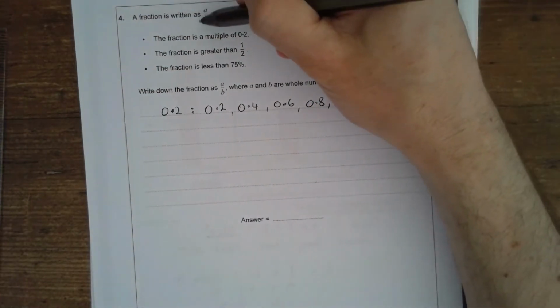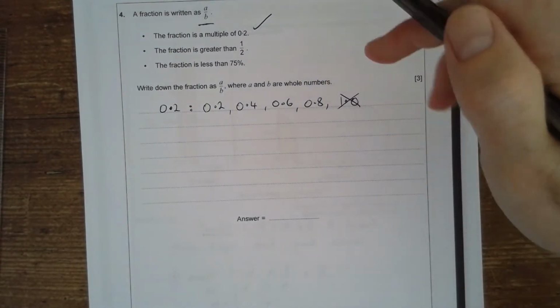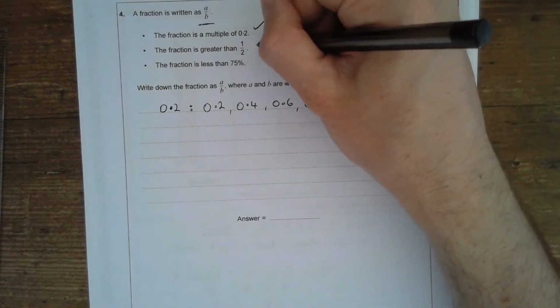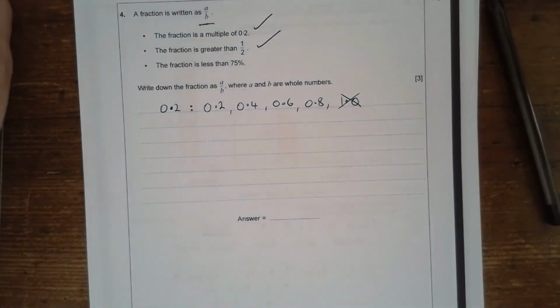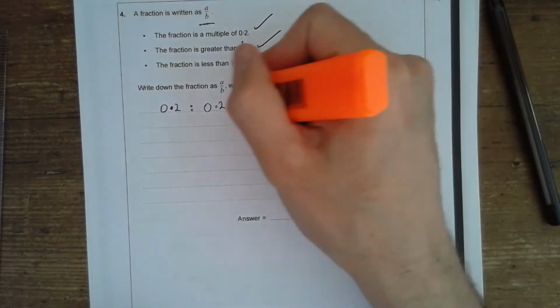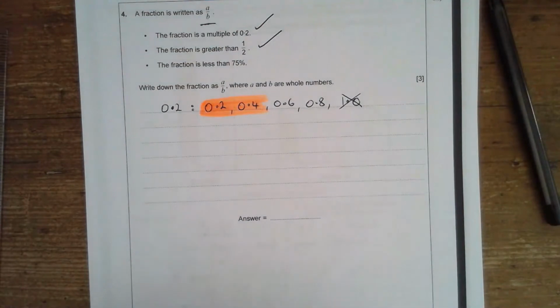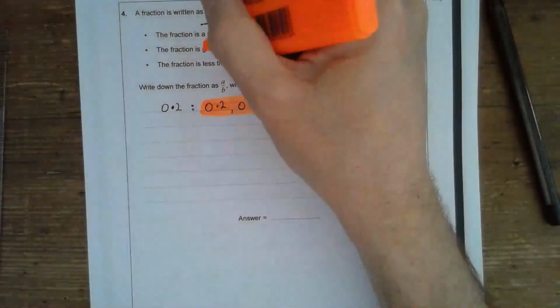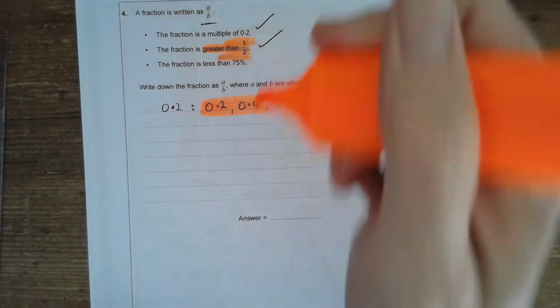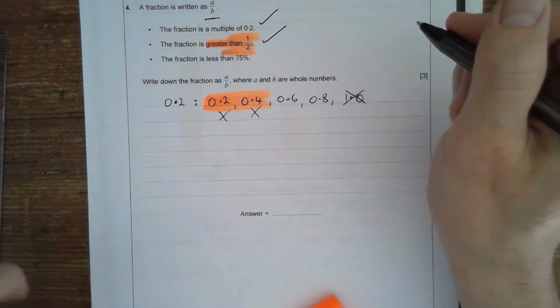Because it is a fraction, and it's written as A over B, we know it's not going to be anything bigger than 1. We're then told that the fraction is greater than a half. So if I look at the numbers that are greater than a half, it can only be 0.6 or 0.8. So I can disregard these 2 here, okay? So greater than a half, 0.5, can't be 0.2, can't be 0.4, okay?